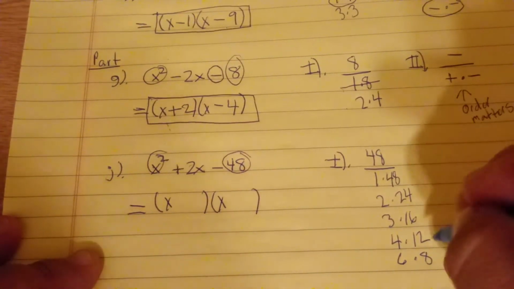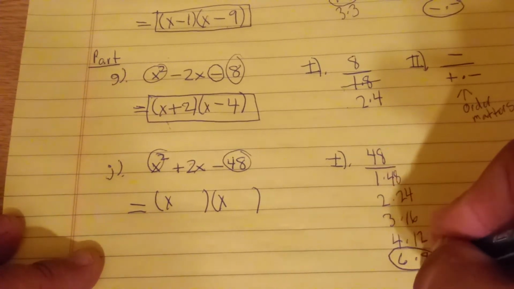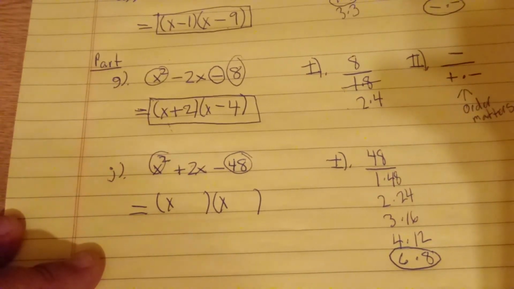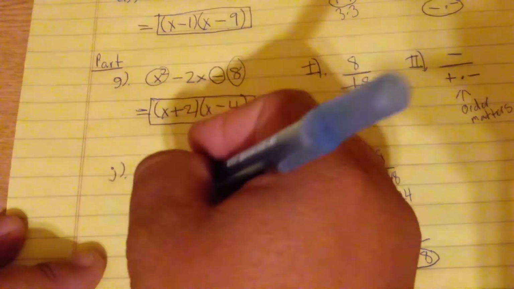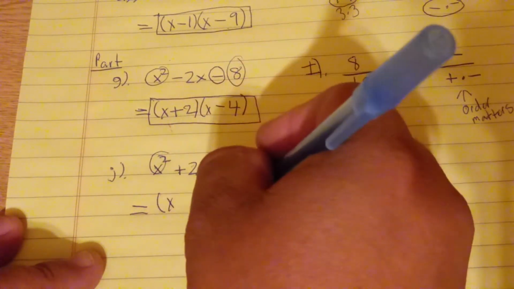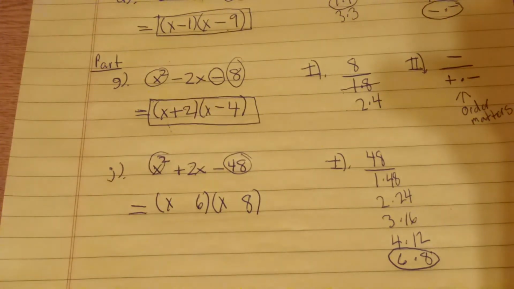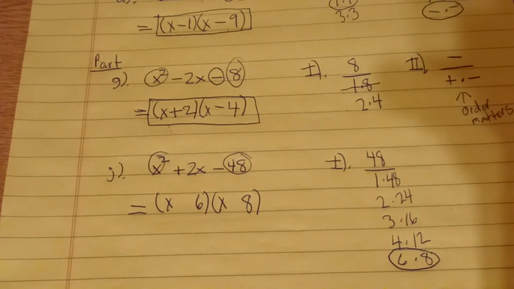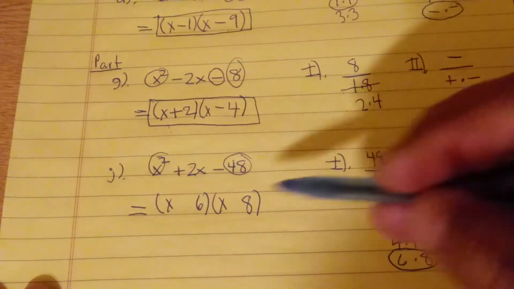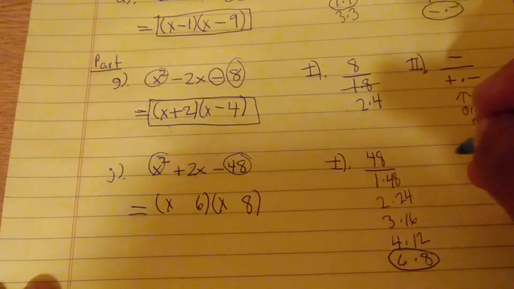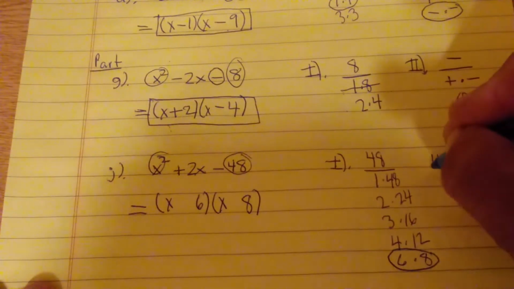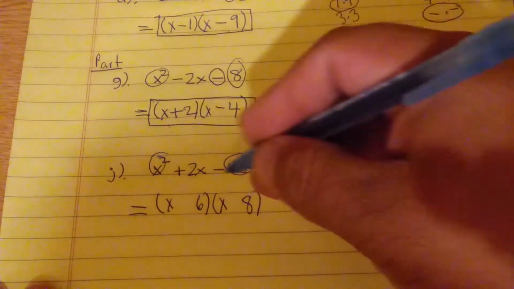And obviously, this one took us a while to get to. So our factors are going to be 6 and 8. If you take the difference between them, that'll give you that 2. So once again, make sure that you list all the factors and see which one gives you that middle term. All right, second part. Our sign is negative.